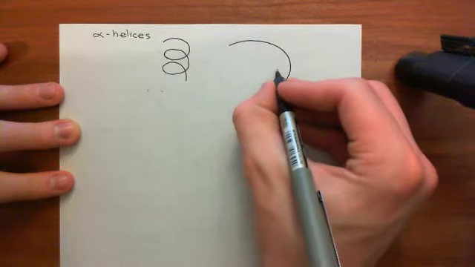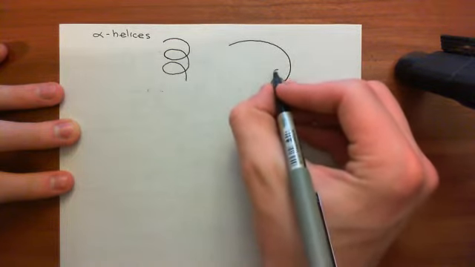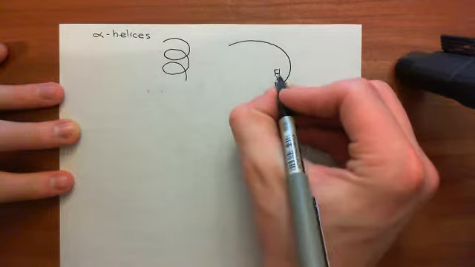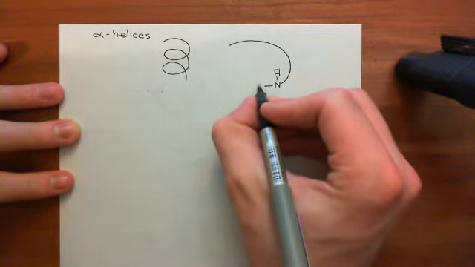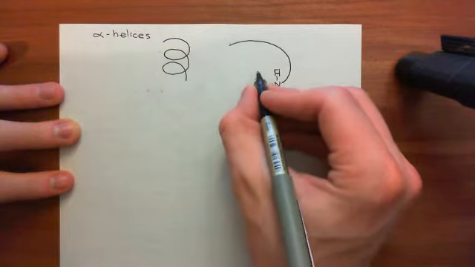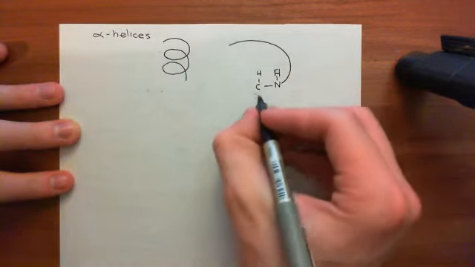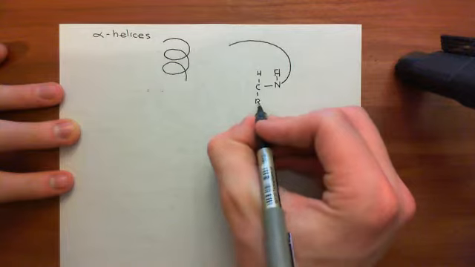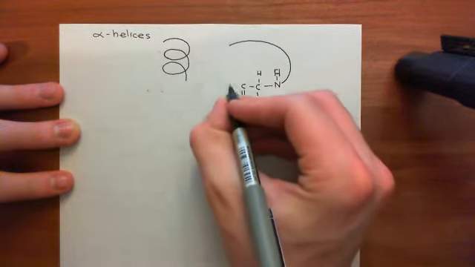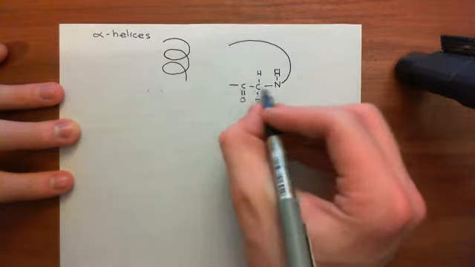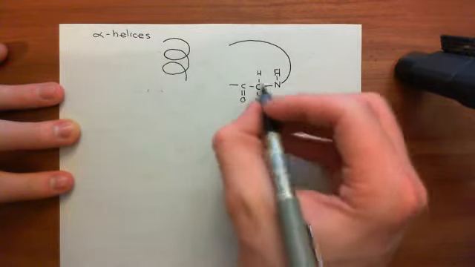So here's the amino group here. Here is a hydrogen coming off that nitrogen atom. Then off the nitrogen we have our alpha carbon, which will have a hydrogen coming off like so. Then we've got our R group here. Then we've got our carboxylic acid group here. So that is an amino acid residue within this protein.